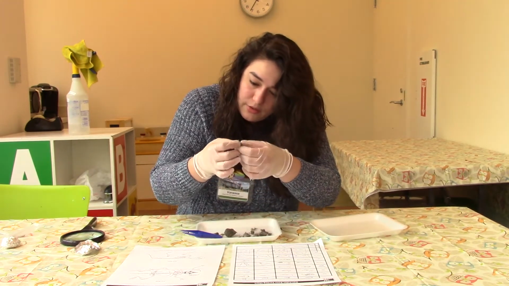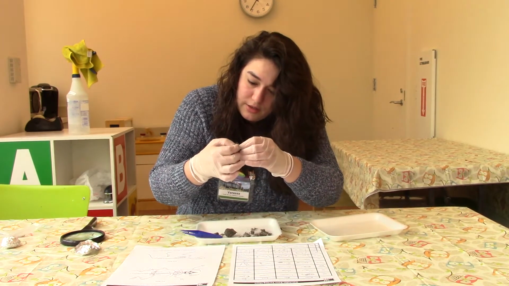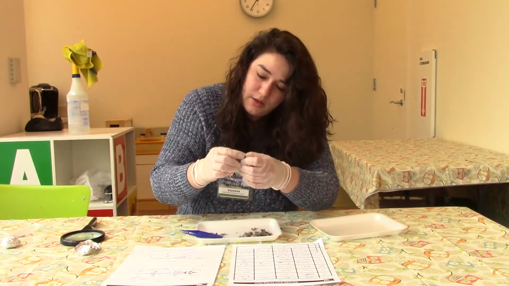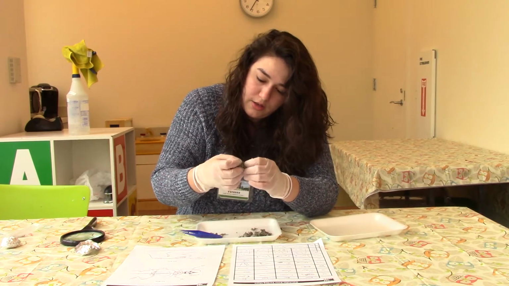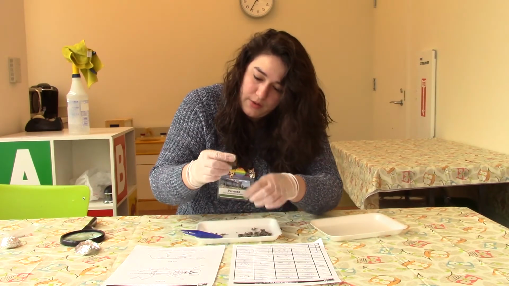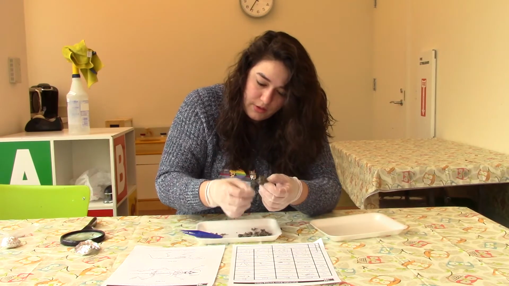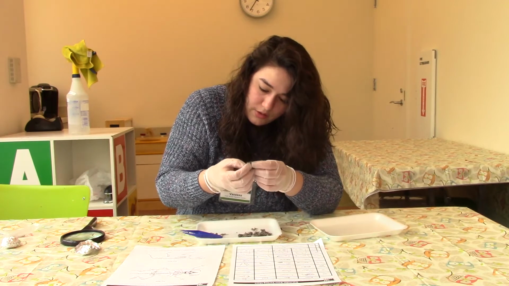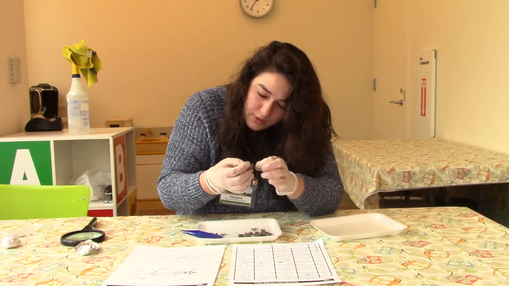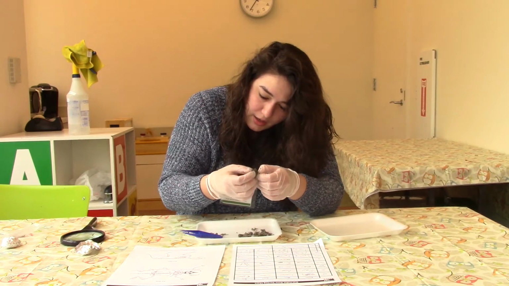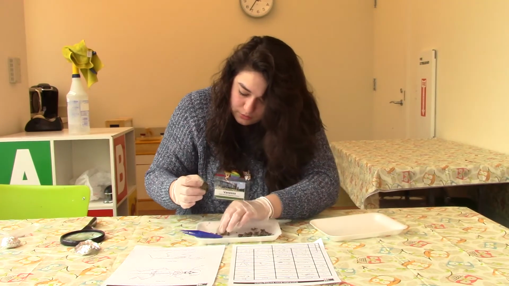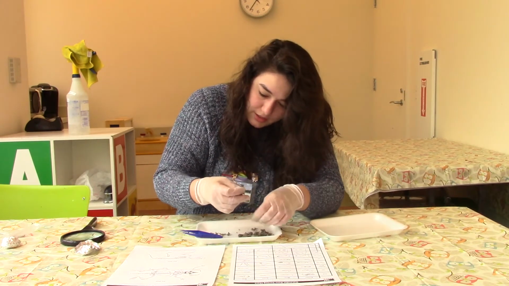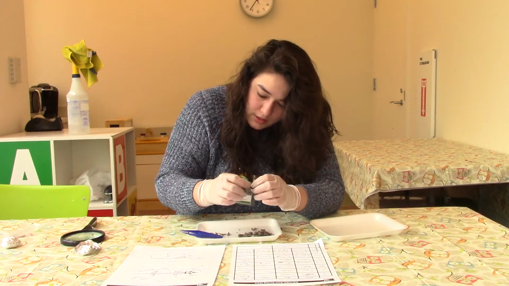Okay, I see what looks like another skull here. And then there's a couple of bones there, and I see more teeth in here.